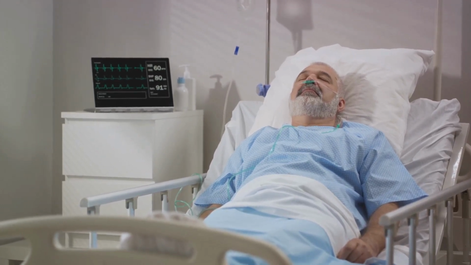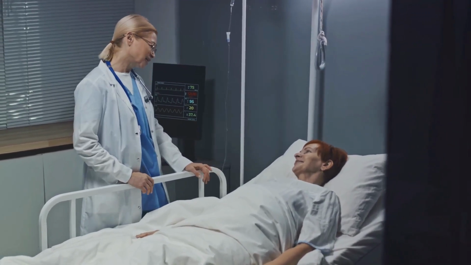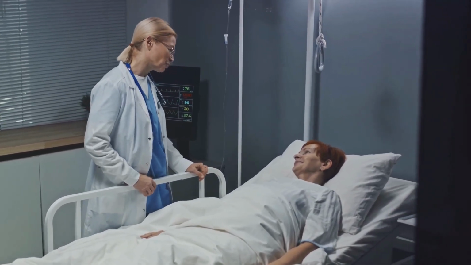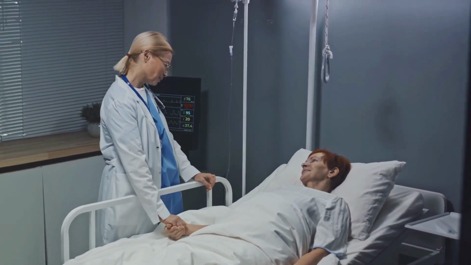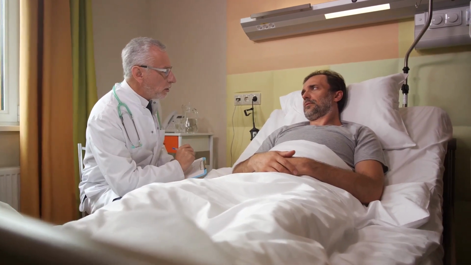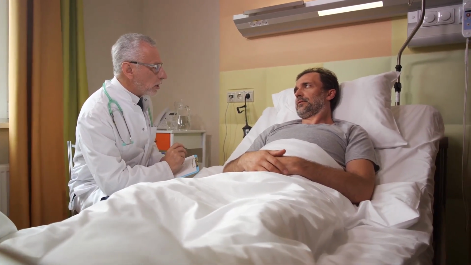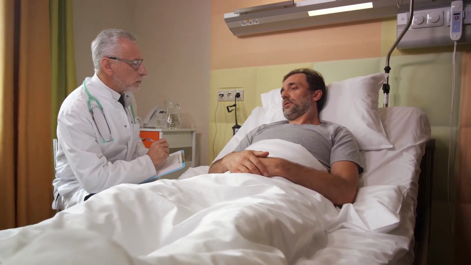Next, we move on to the verbal response. This test gauges the patient's ability to speak and their level of coherence. Oriented and conversational speech earns 5 points. Confused speech, 4 points. Inappropriate words, 3 points. Incomprehensible sounds, 2 points. And no response, 1 point.